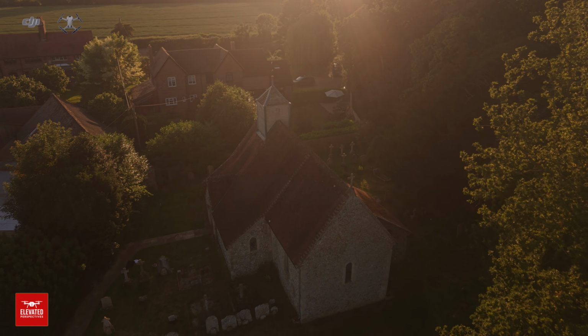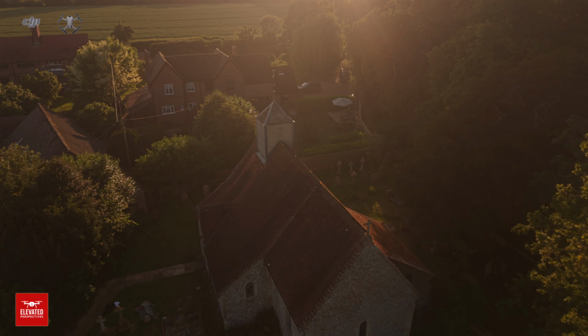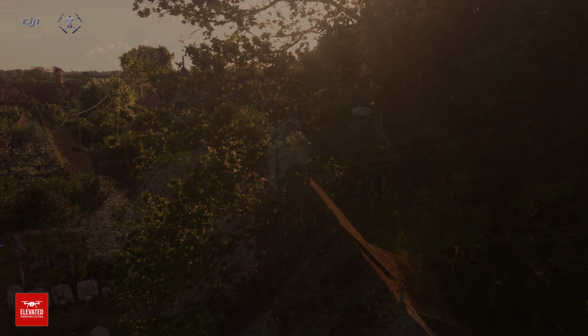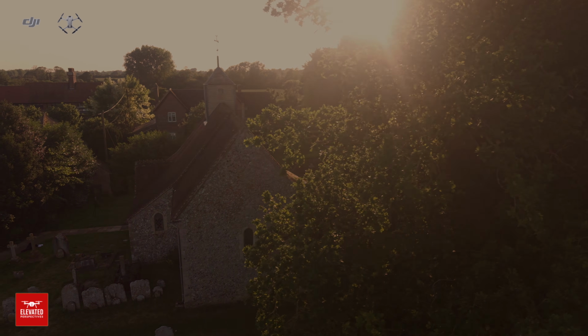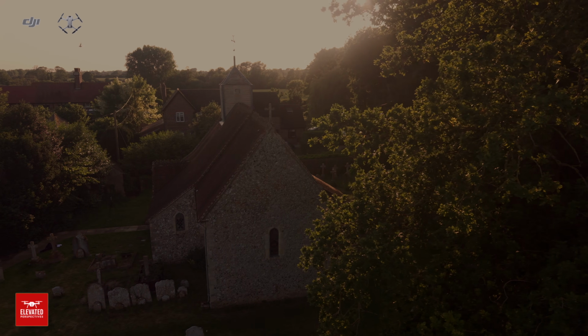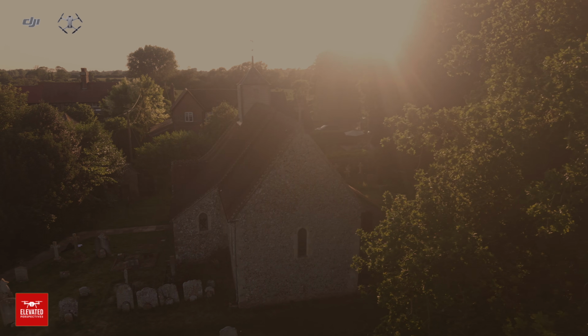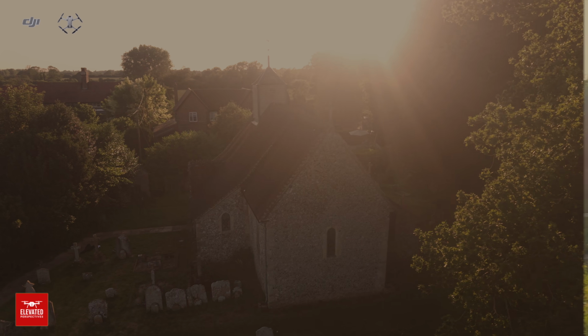So here's the plain version, nothing wrong with it, but it feels a bit flat. Now here's the foreground version. Same subject, same location, but now there's depth, movement, and a reason for the shot to exist.